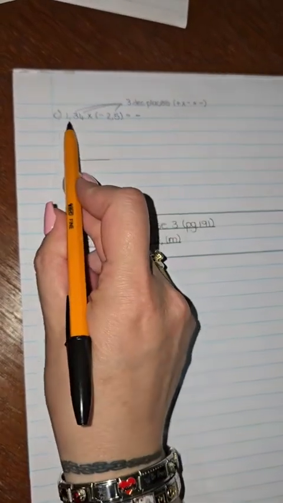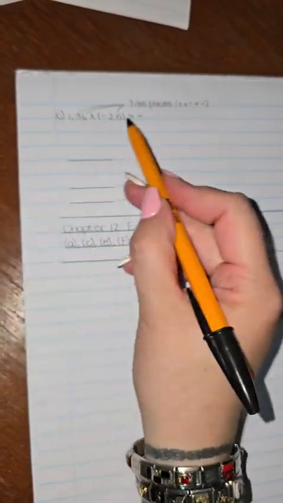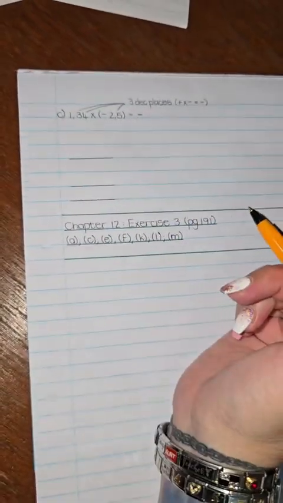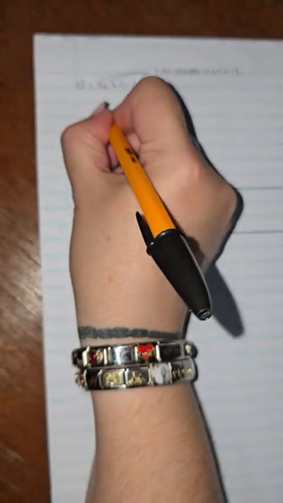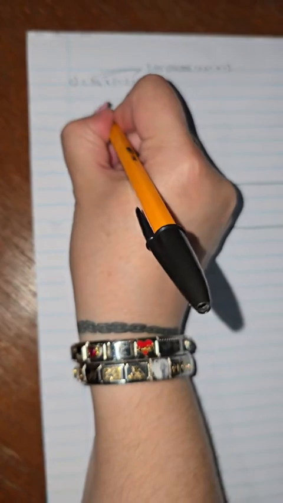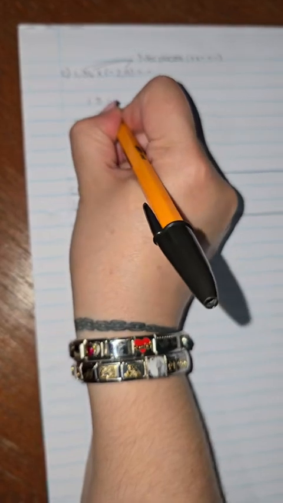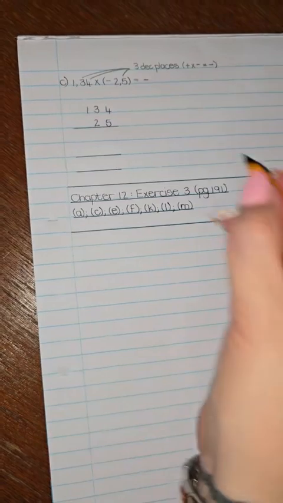So now I've got 134, because I take the decimal out, times by 25. And we are going to do a normal column method multiplication sum. So it's 134 multiplied by 25.